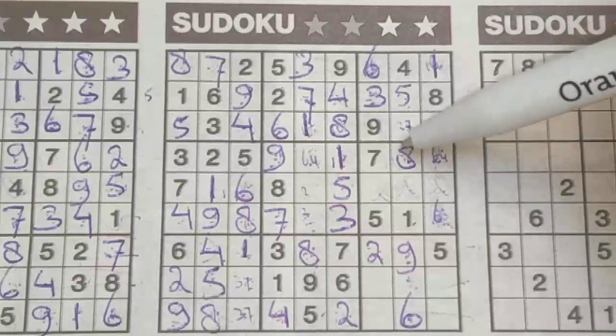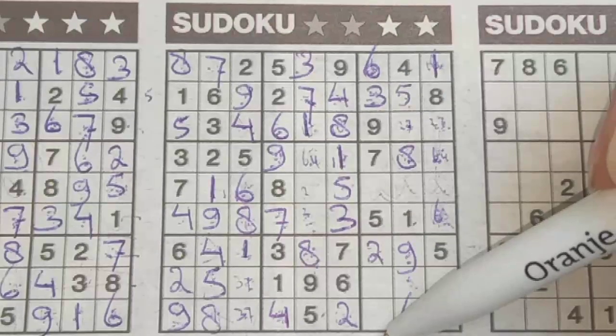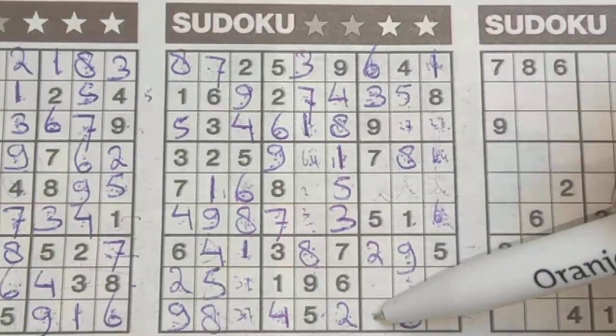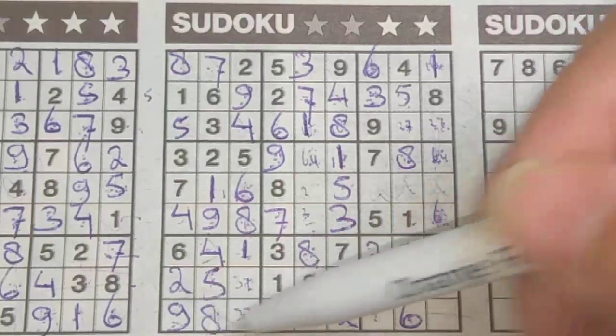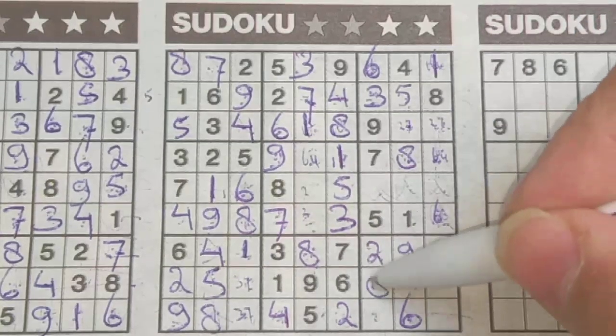8 in this column, 8 in the column next. So in that column, only 2 places for the 8 should be here or there. I see here an 8, no 8 there. 8 should be here.